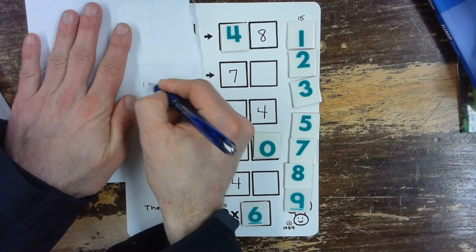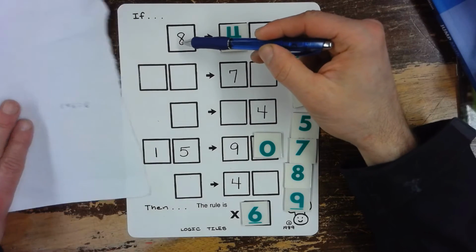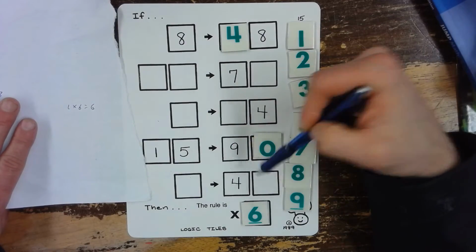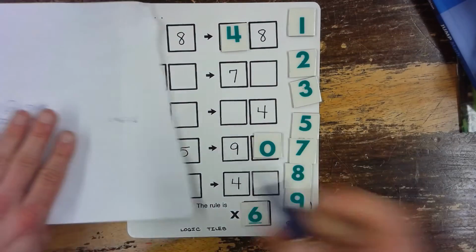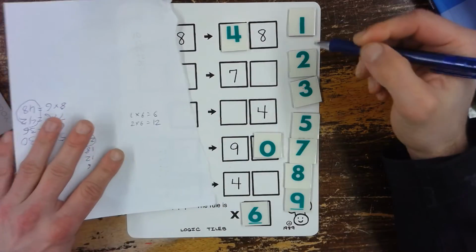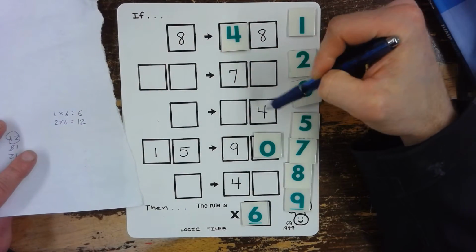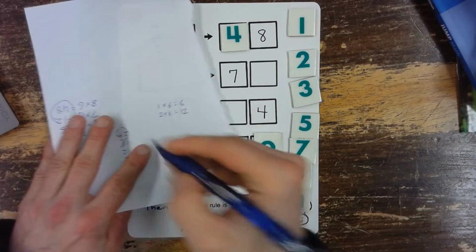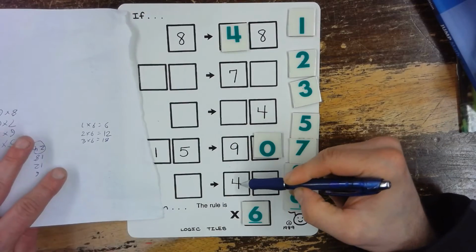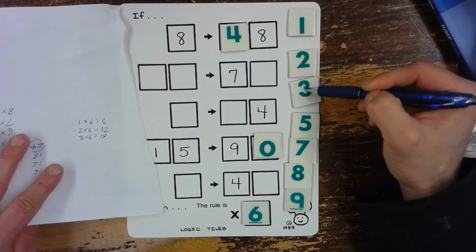Let's start with 1 times 6. That equals 6. Now, could that fit anywhere? It's not here. I can't use 1 times 6. Nope. 1 times 6 is 6. No. Out of here. 2 times 6. Try. 2 times 6 is 12. Doesn't fit. Let's try 3. 3 times 6 is 18. Can't be any of those. Now that we've tried 1, 2, and 3, let's try 5.